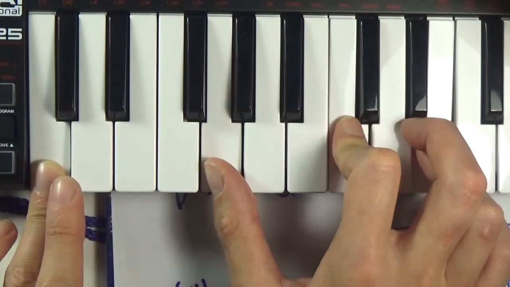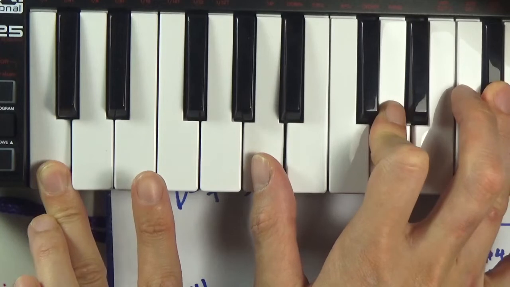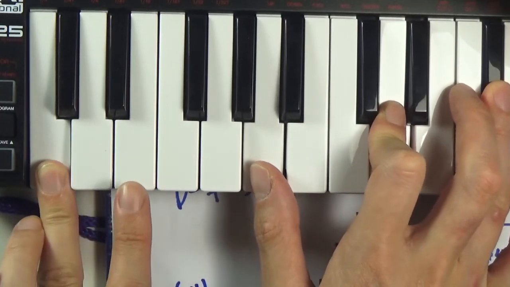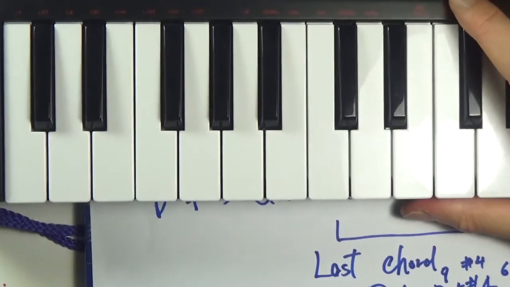Okay. Ending the song, and I'm just adding a little bit of suspense by hitting the Lydian sound at the end. All right, that's one cool way to end a song. It's used by jazz musicians quite a bit.